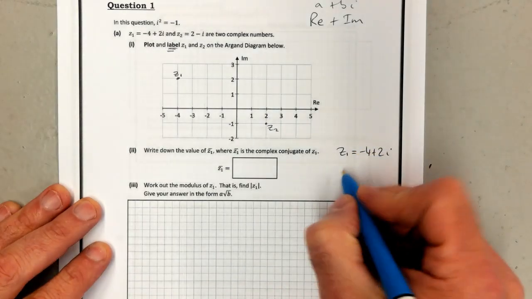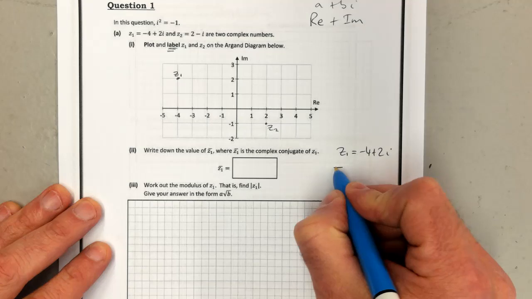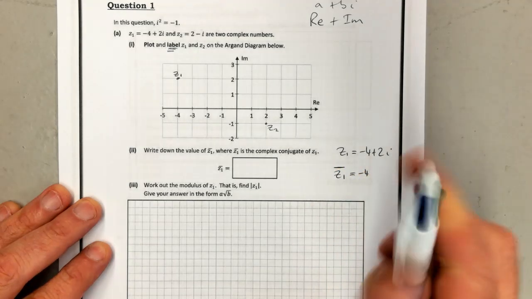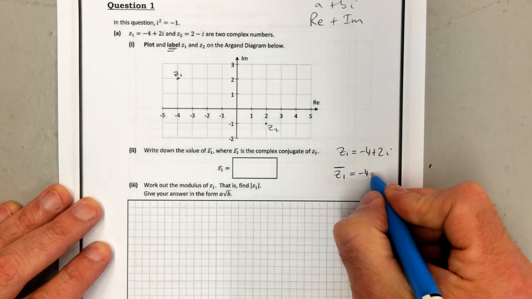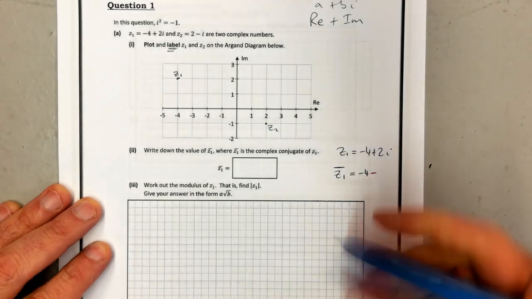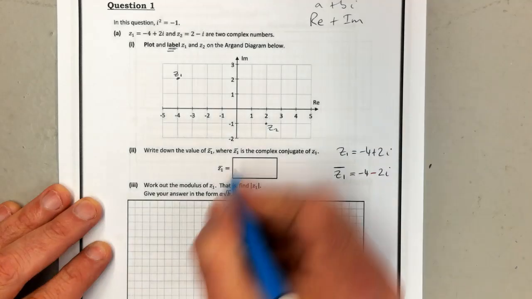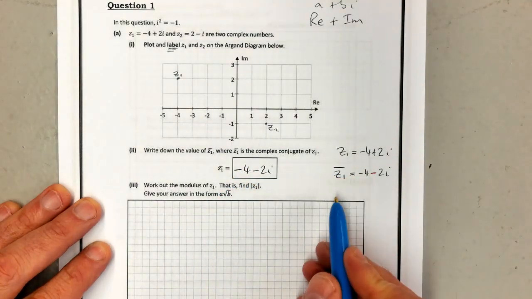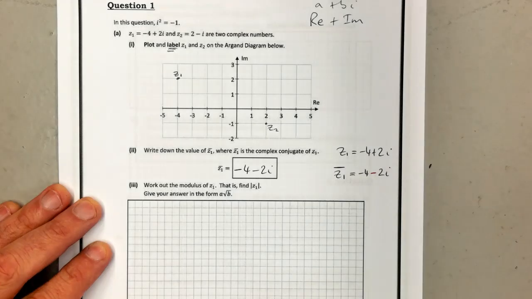If I put this little line above it, the complex conjugate, all we do is change the sign of the imaginary part. The imaginary part was plus 2i, that now becomes minus 2i. So our answer there is minus 4 minus 2i. All you've got to remember is change the sign of the imaginary part.